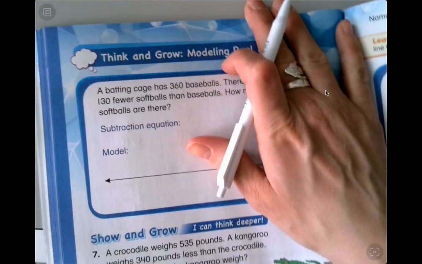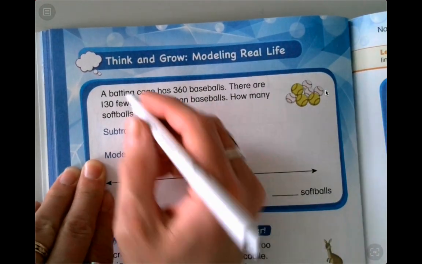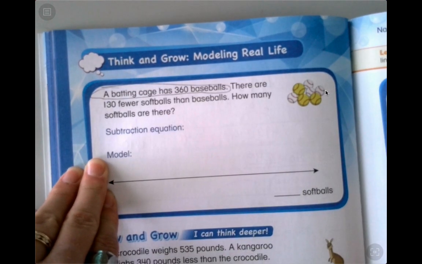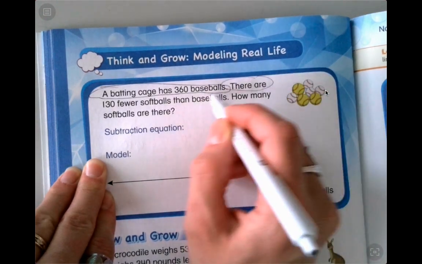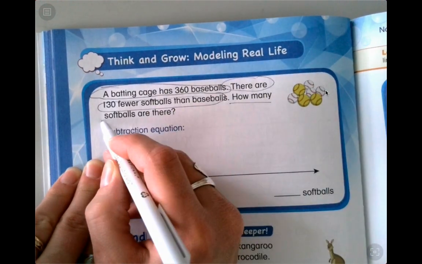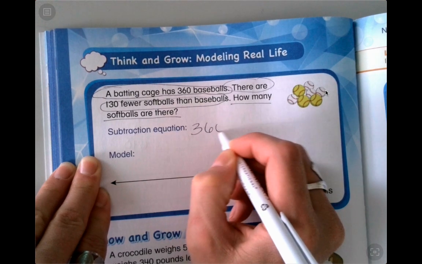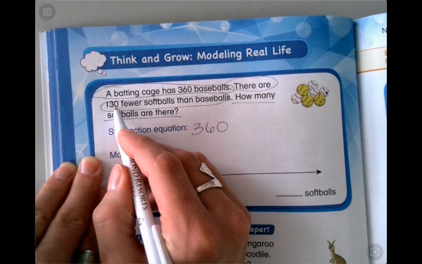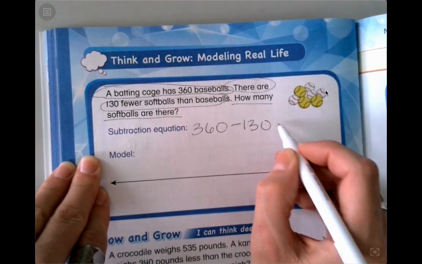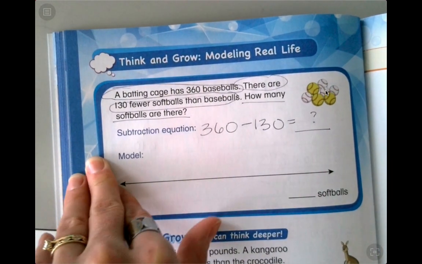Let's do the first one. It says a batting cage has 360 baseballs. Circle information you know. There are 130 fewer softballs than baseballs. How many softballs are there? All right, has how many? 360 is my pretty big number. There are 130 fewer. How many softballs are there? So that should be my equation.